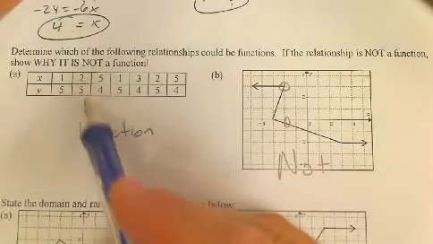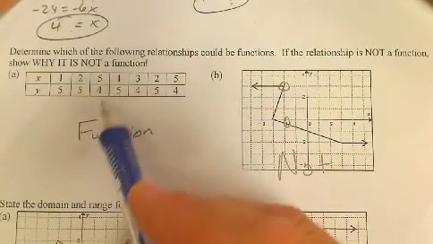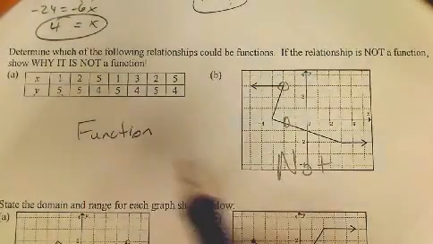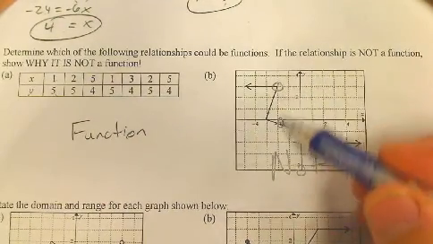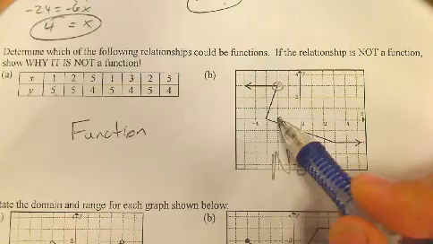For every x value, there's only one y value, so it's a function. This one's not a function, since there were two different y values for this negative 2.